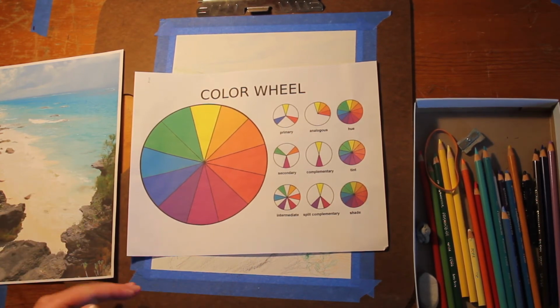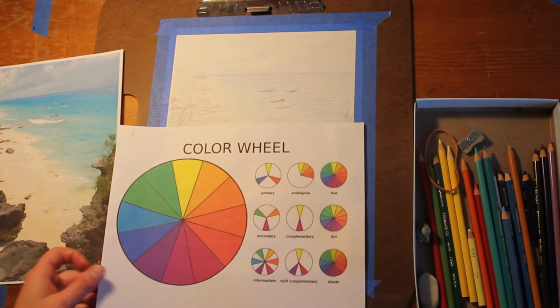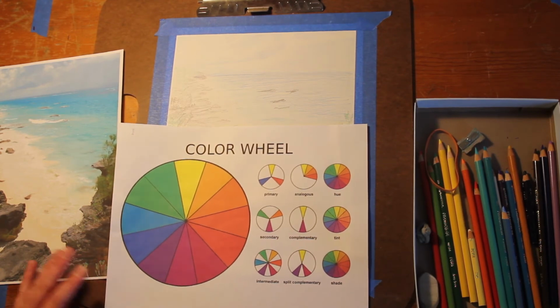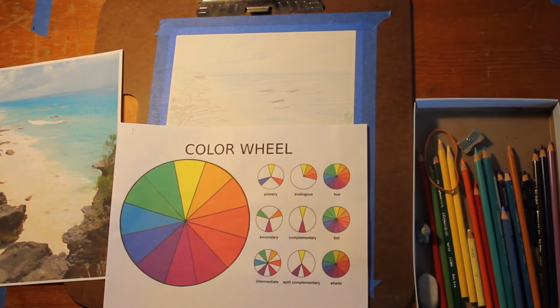And so we want to think about complements, and then we also want to think about creating darker areas to build form, and then also build depth in form and in the illusion of depth throughout the piece, and just kind of bring the whole thing up at once.